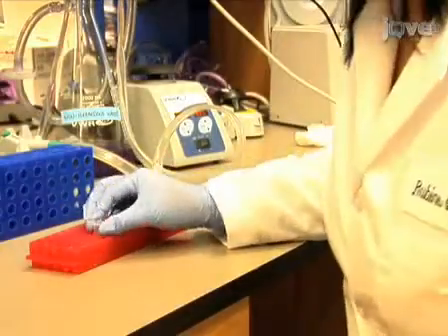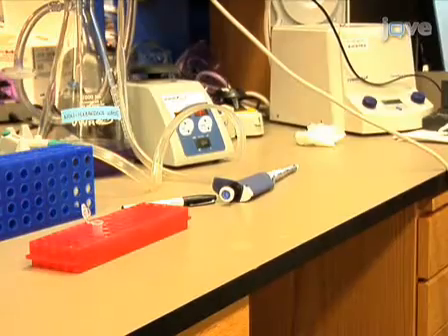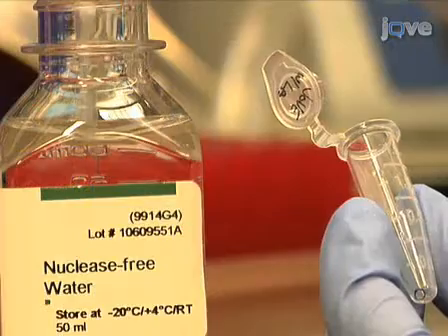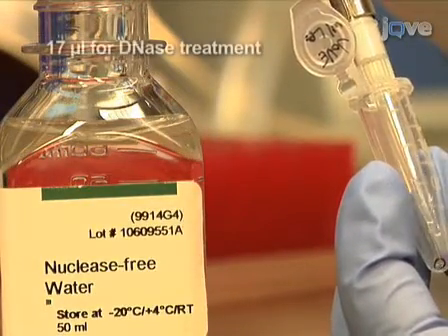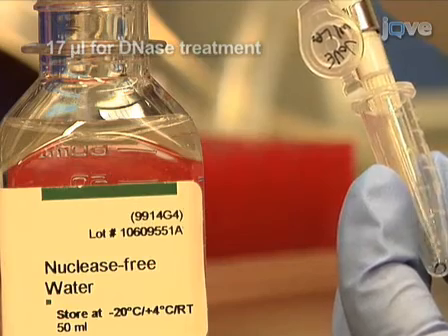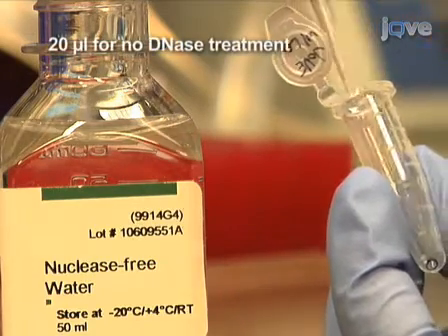Air dry the pellet for no longer than 5 minutes. Do not over dry or the RNA will be difficult to reconstitute. Next, if DNase treatment is planned, resuspend the pellet in 17 microliters of nuclease-free water. If DNase treatment is not planned, resuspend in 20 microliters.